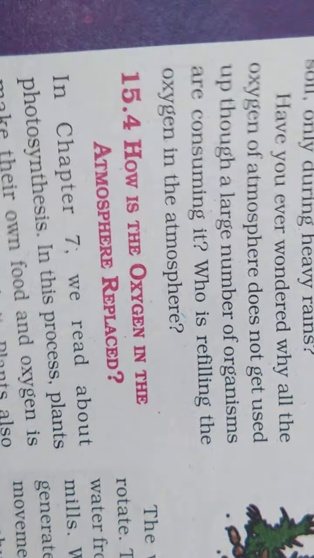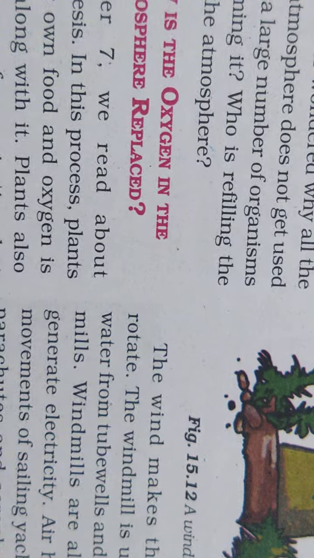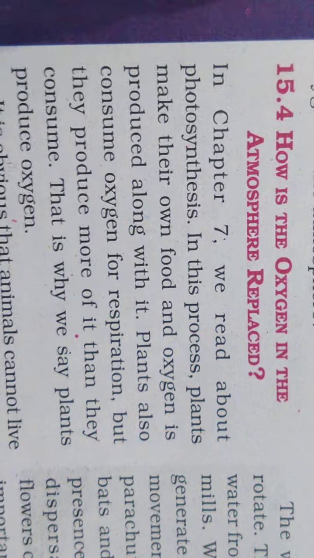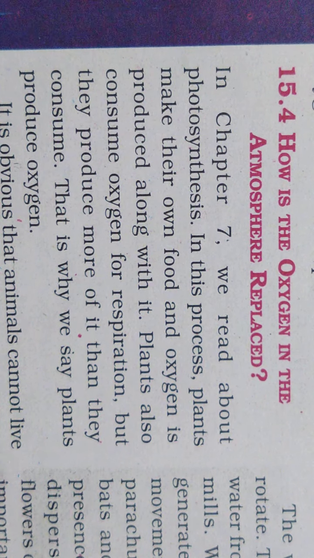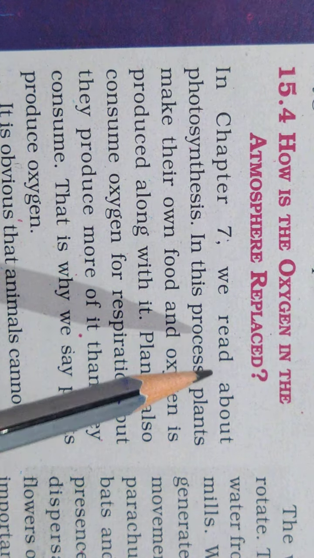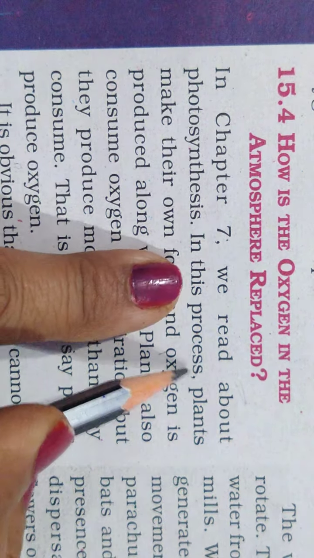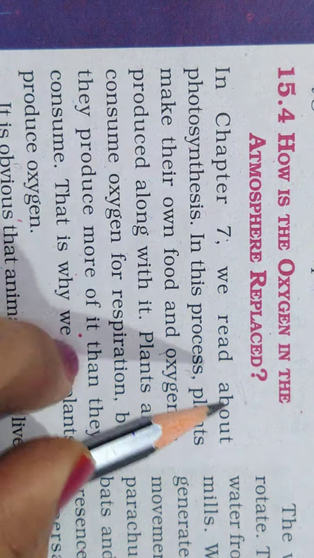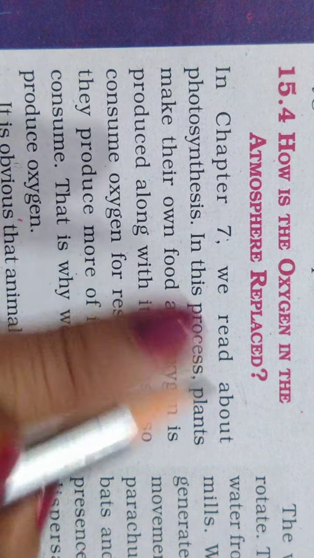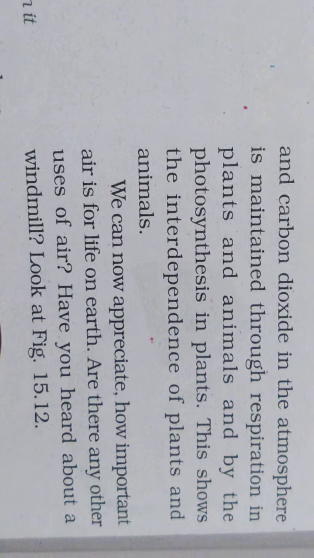Now there are some devices which are run with the help of air. One is the windmill, and there are also some toys about which we had studied in the beginning. So see, how is oxygen in the atmosphere replaced? This is another question also. We are respiring oxygen and converting that oxygen into carbon dioxide. So how does it get replaced? There is a balance chain between plants and animals.